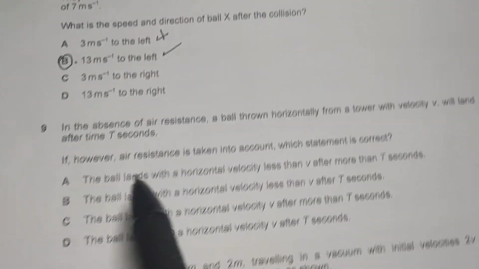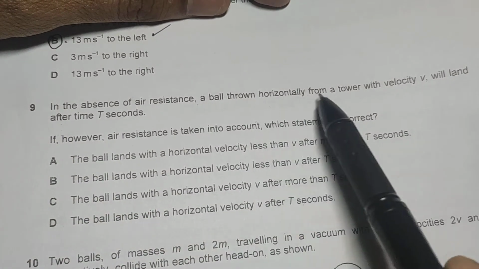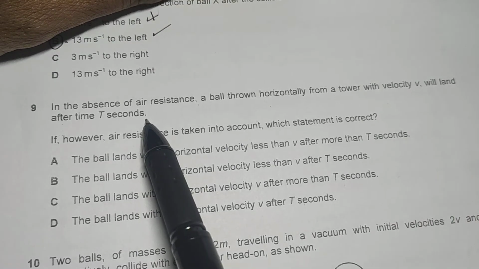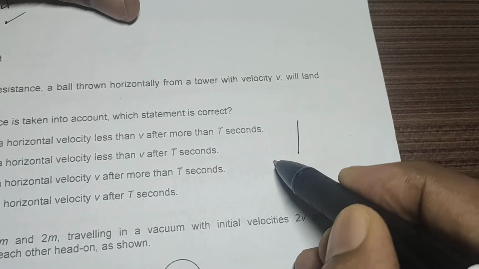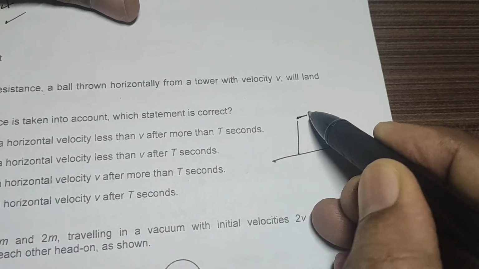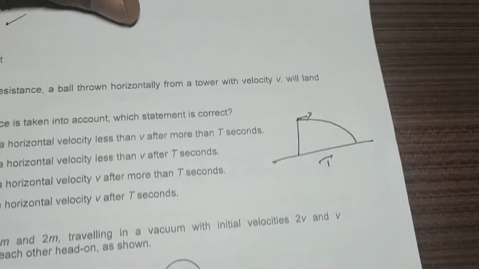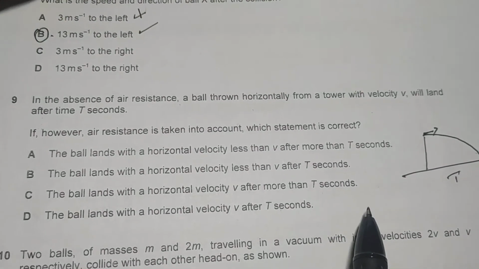Let's see the ninth one. In the absence of air resistance, a ball thrown horizontally from a tower with velocity v will land after time t seconds. So basically there is a tower and then there is a ground, and then the ball is thrown with velocity v, and then it will fall to the ground after t seconds. That's the question.